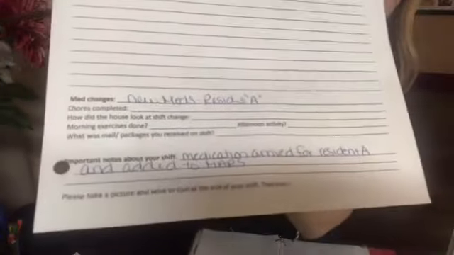If it's just a refill, then you just write medication delivery for so-and-so. If it is a new medication, then you are going to inform them that the new medication arrived for Resident A, and added. So make sure that you note that you put it in the MARs.